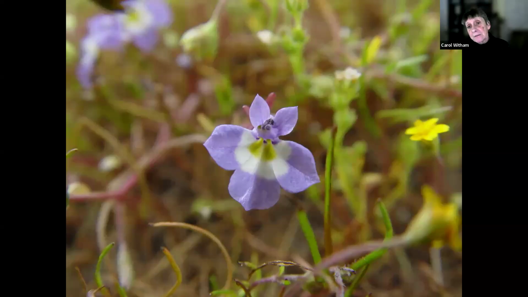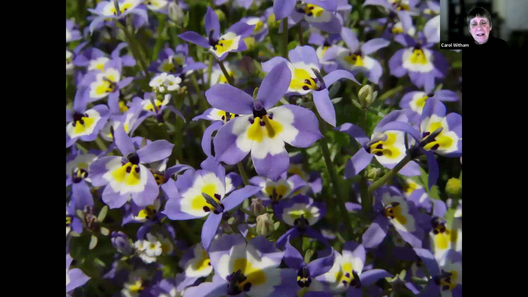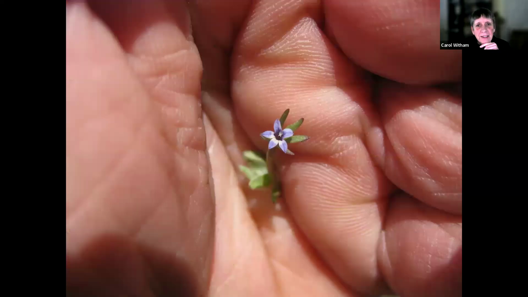Downingia bella. Downingia bicornuta. Flat-faced Downingia, Downingia pulchella. Cup Downingia, Downingia insignis. Now, all of these Downingia range in size from a dime to a quarter, except for this one, Downingia pusilla or dwarf Downingia.